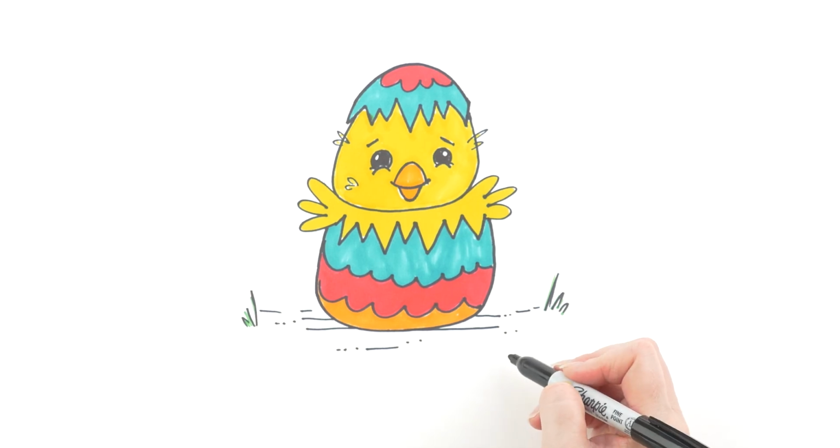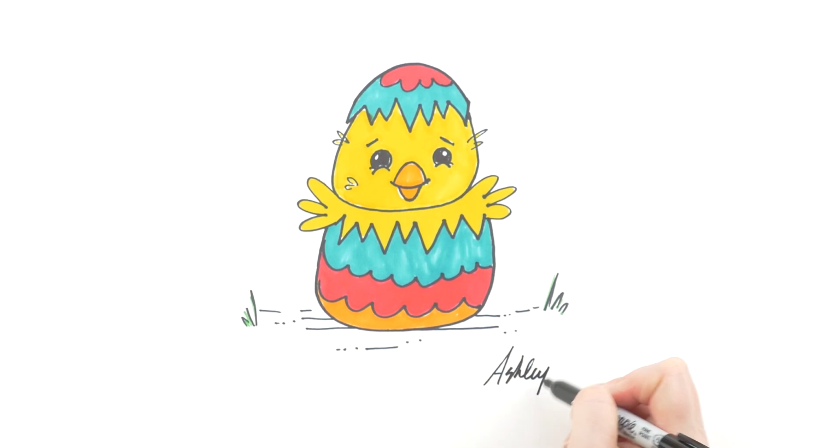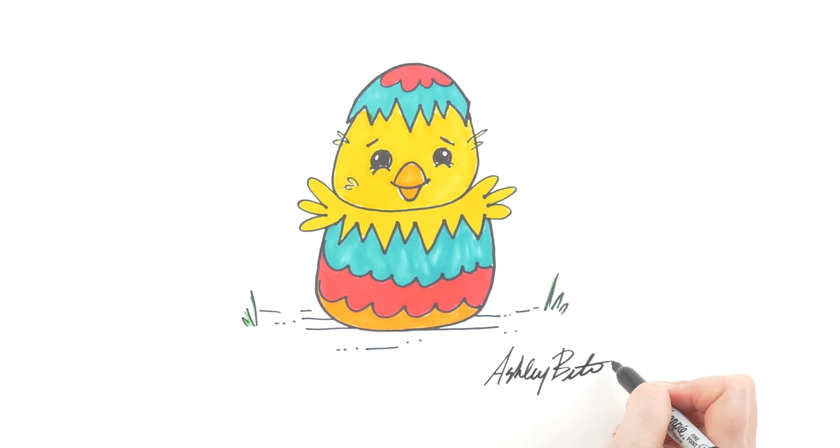Illustrators, there we have our chick in an egg character. The last step that we have to do is sign them, because every artist should always sign their work.